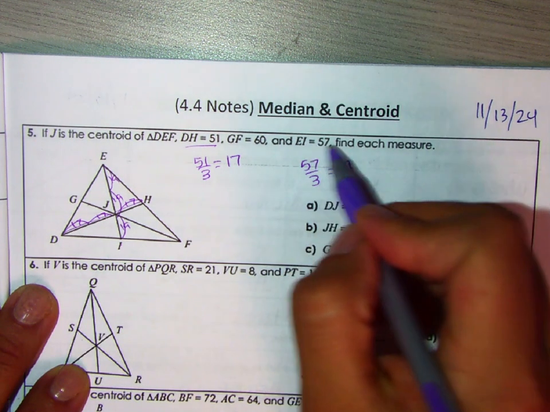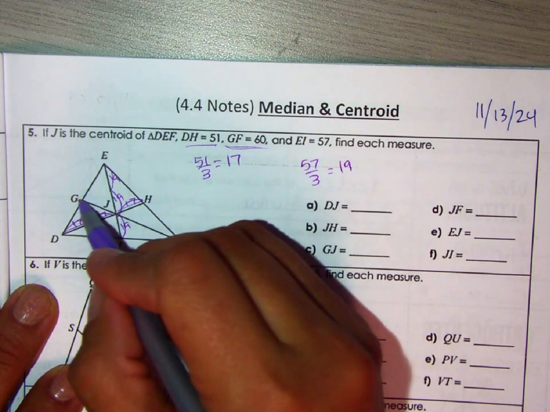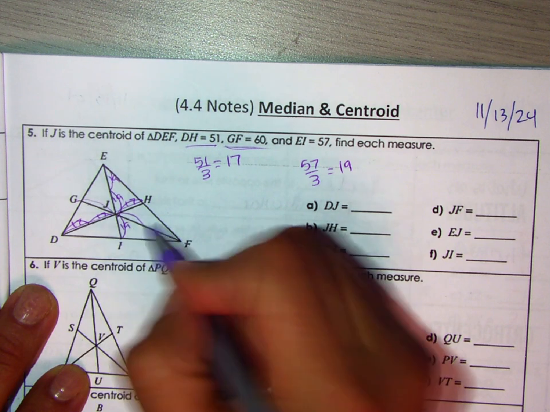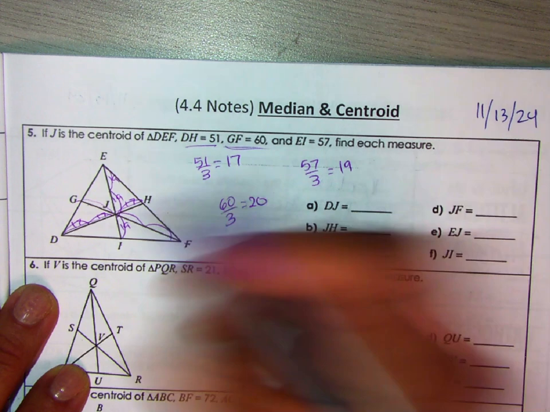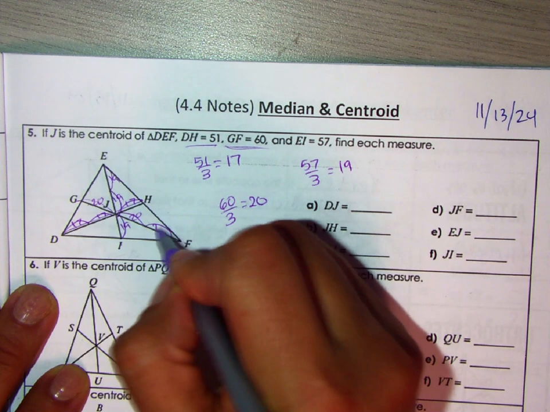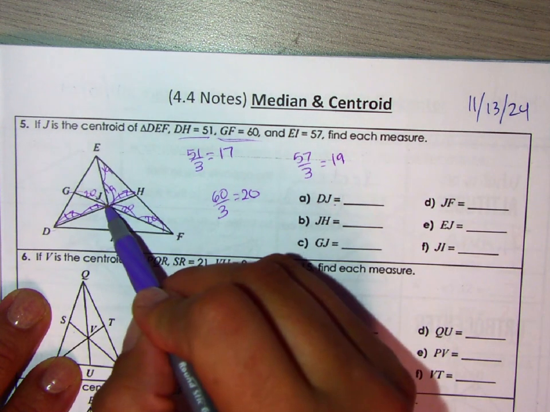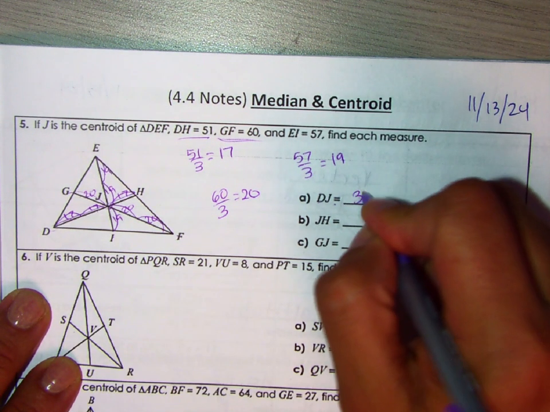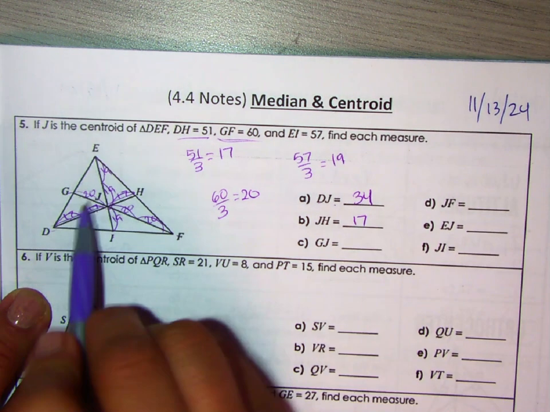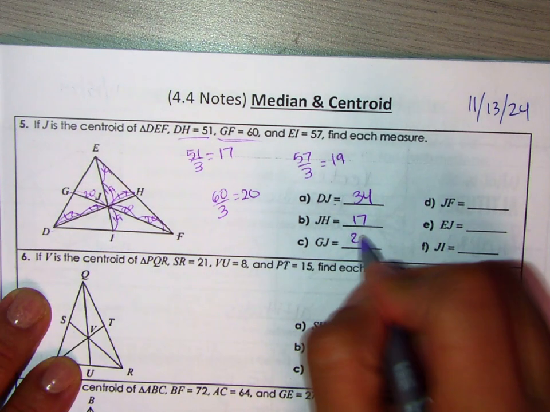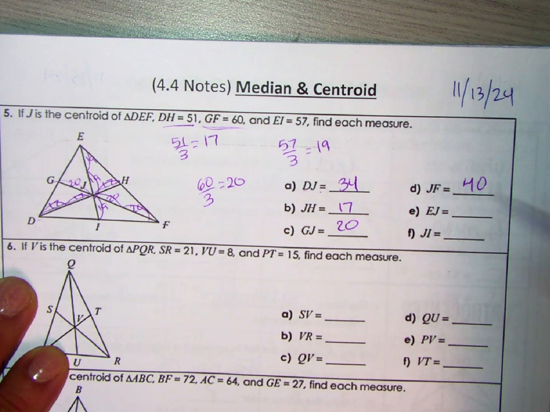And the last part is GF. GF is the whole thing, so 1 loop, 2 loops, that's 60 divided by 3, which is 20. So 20, 20, and 20. All right, so now DJ is this part, so it's 17 and 17, that's 34. JH is just that part, so it's 17. GJ is 20. JF is 20 and 20, so that's 40.